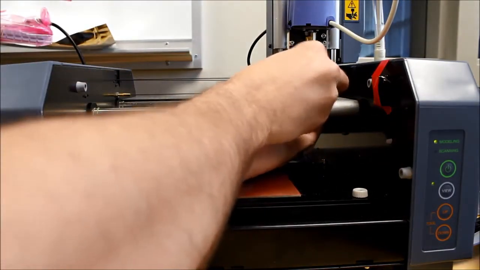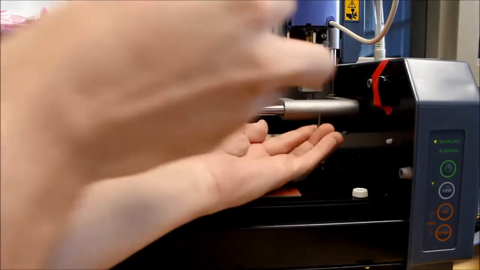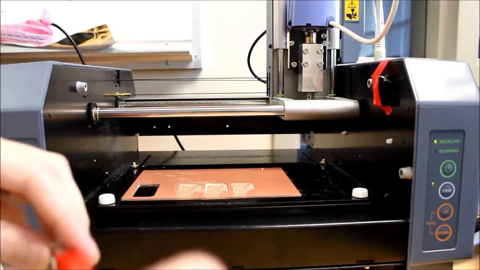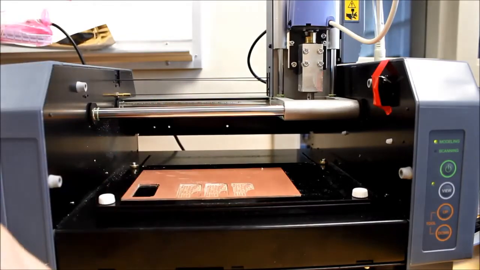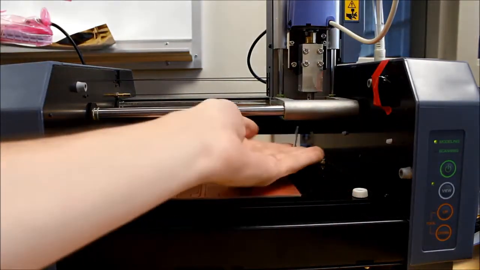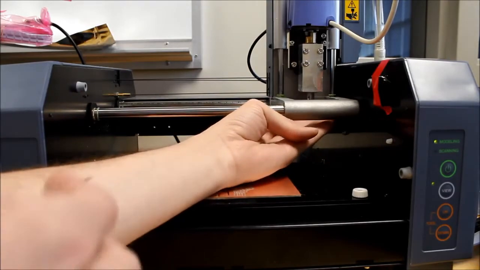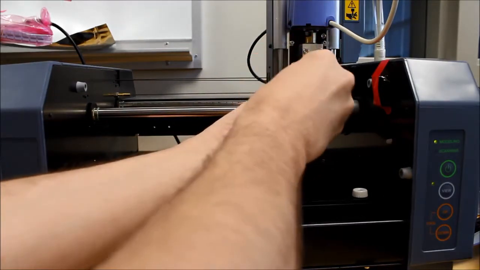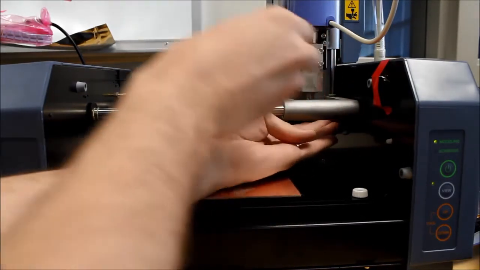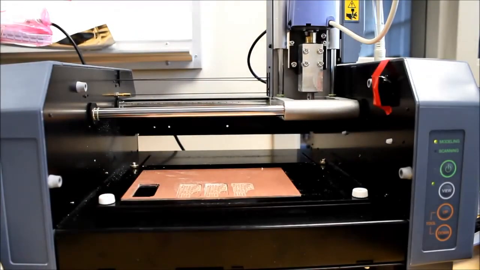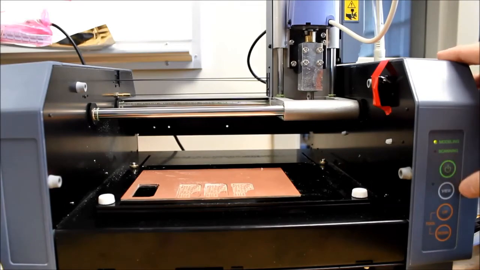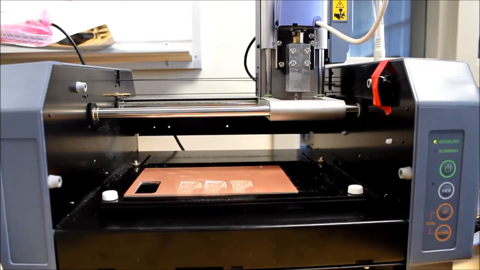So I'm removing this bit. Replacing it in the tube, and I'm going to put in the other bit. And again, I'm going to have about 1.25 inches or so sticking out the bottom. I want to have some room for the bit to drop down whenever I get it set back up. Turn the machine back on. And take it out of view mode.